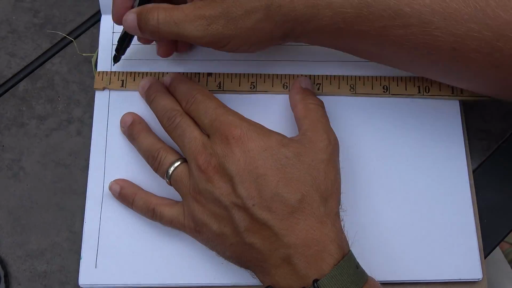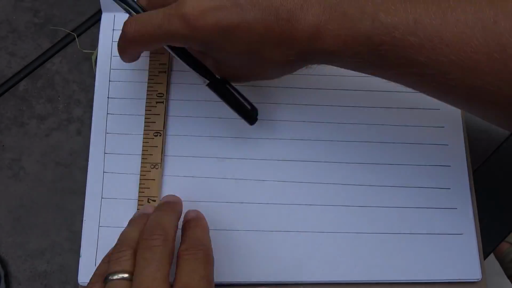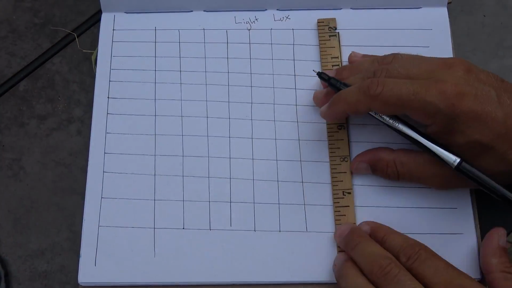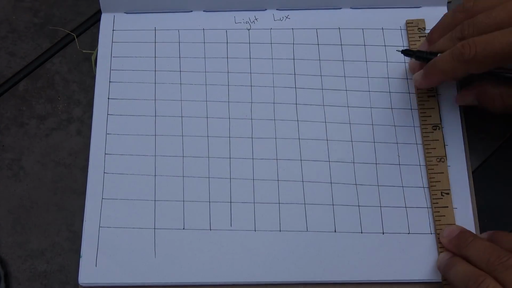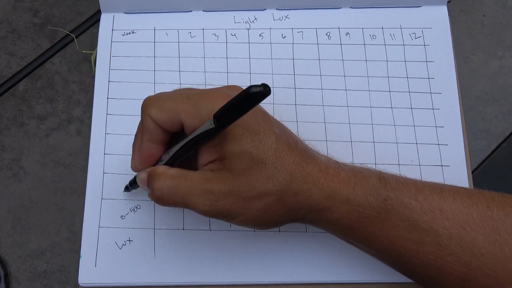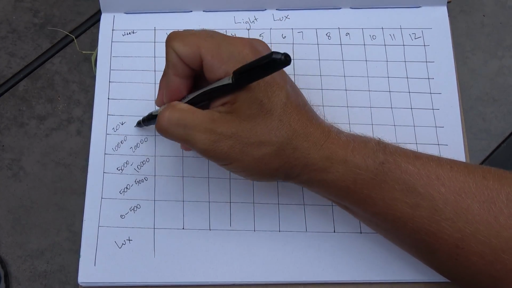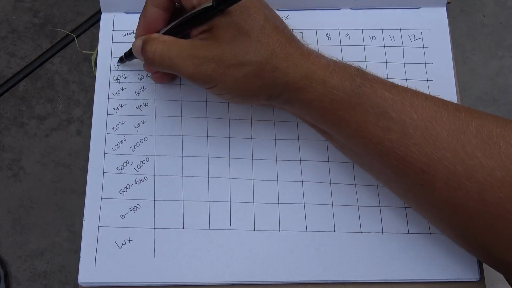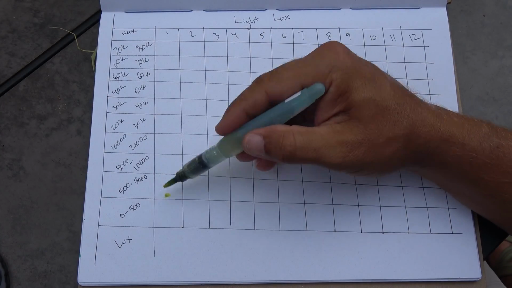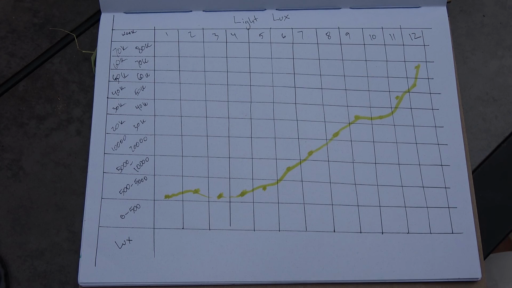Create a new table with 13 columns and 11 rows. Label the column headers with weeks 1 through 12, leaving the first column empty. And for the rows, increase by increments of 100, but on a sliding scale. So you might end up near 100,000 lux. It's possible that bright sunlight could be up to 200,000 lux, but under tree cover, it is likely that it's around 1,000 to 2,000 lux. We will see.